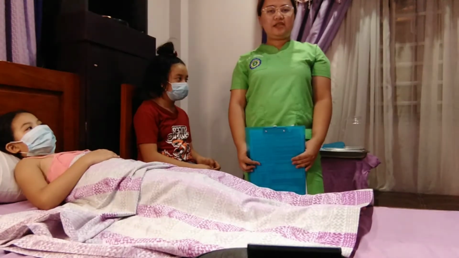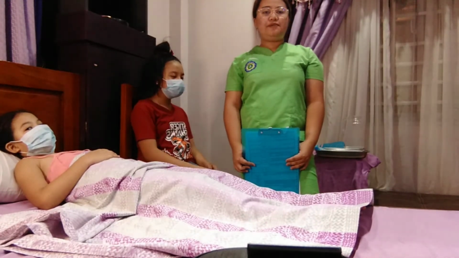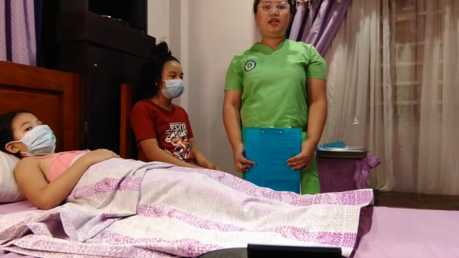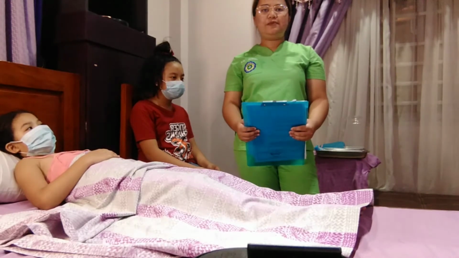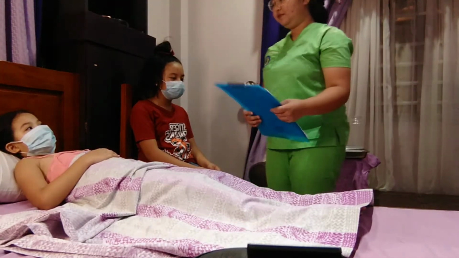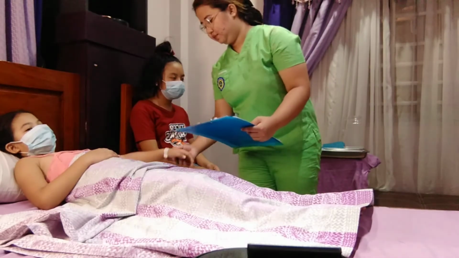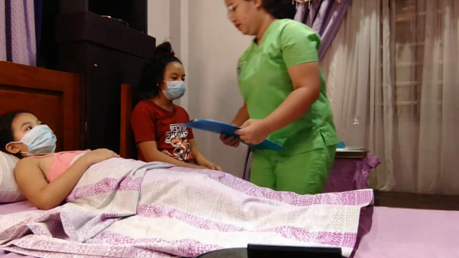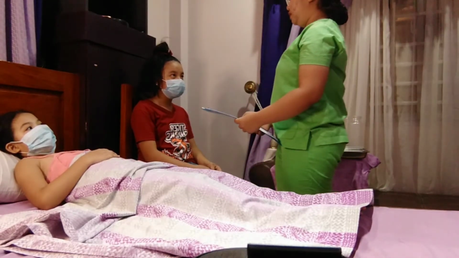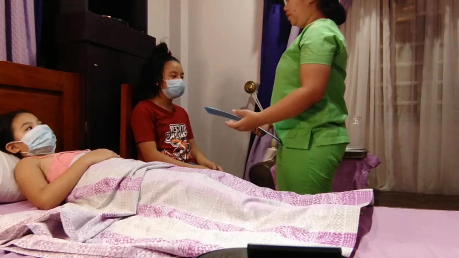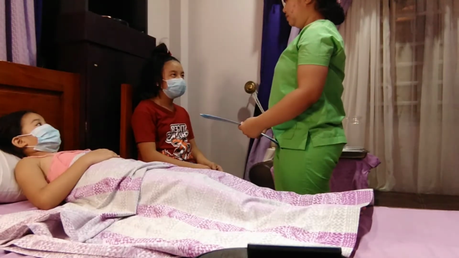Complete the necessary assessment before administering medication. Check the allergy bracelet or ask the patient about allergies. Do you have any allergy to topical medication, ma'am? Okay.